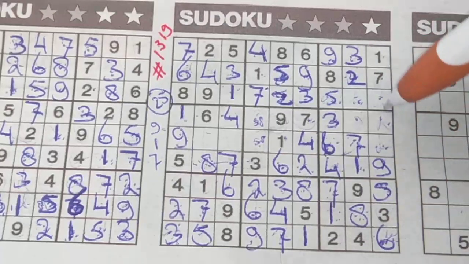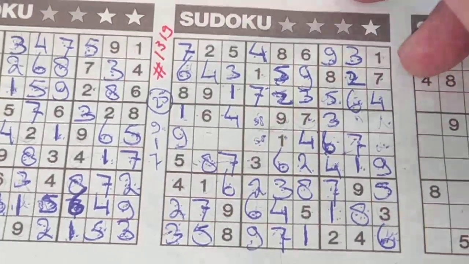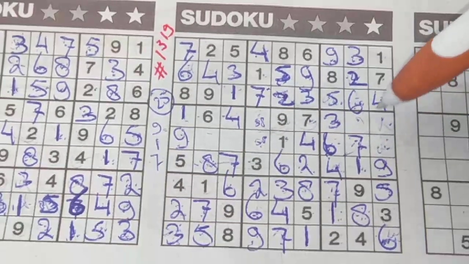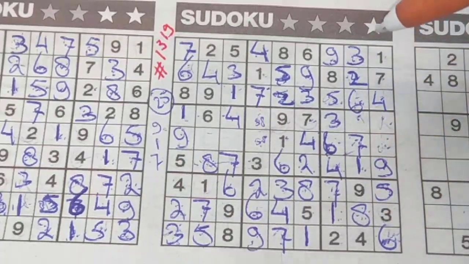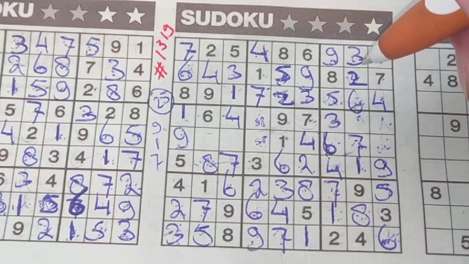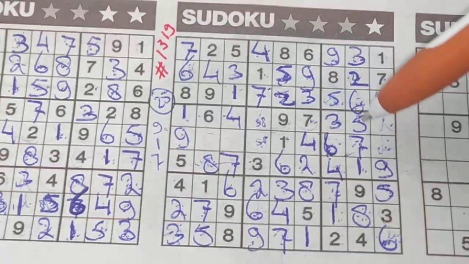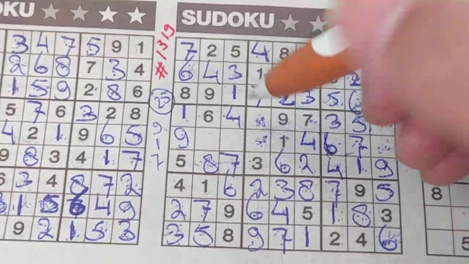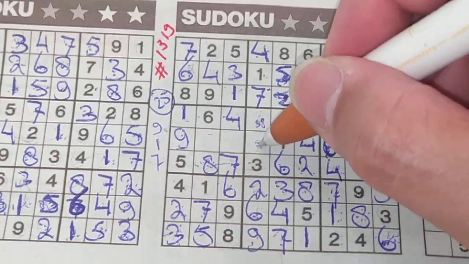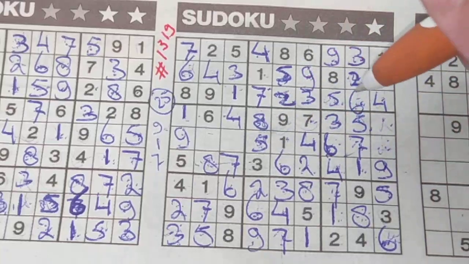We have a 6 here, no 6 there. 6 should be here, and the 4 goes there. 1 number left in this column for the number 5. 5 is missing. Now I have a 5 here, so this cannot be a 5 anymore. This should be for the 5, and the 8 should be there.